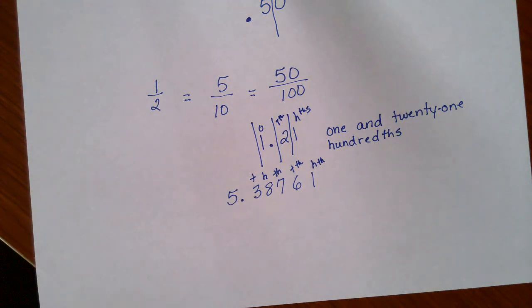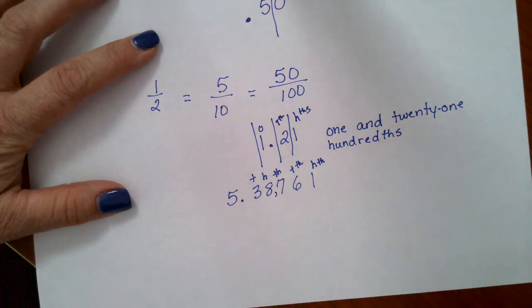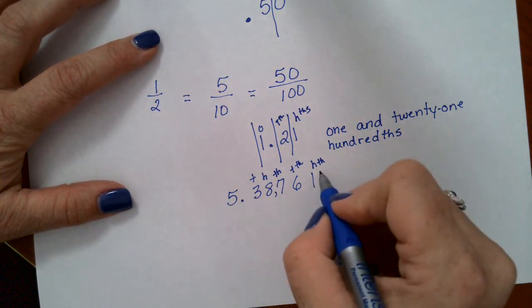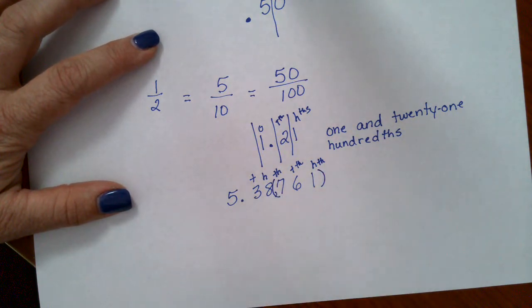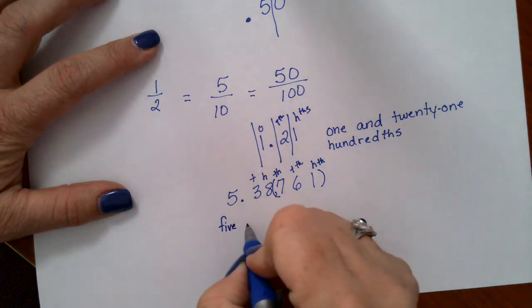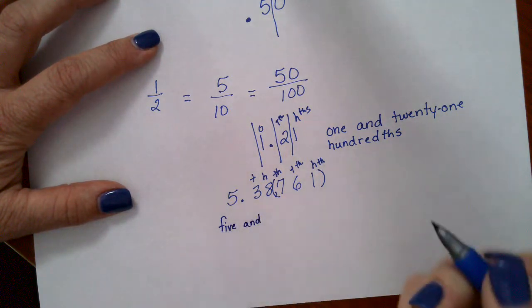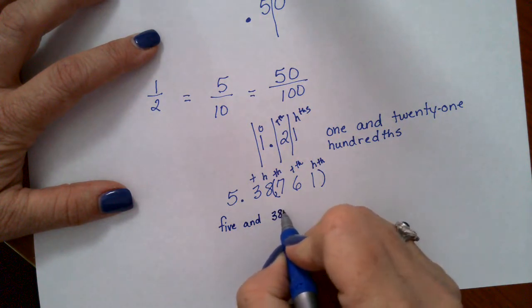So if we were to look at this, just like starting from the other side, there's 3 there and there's 387 there. We would say 5 and 387,761.